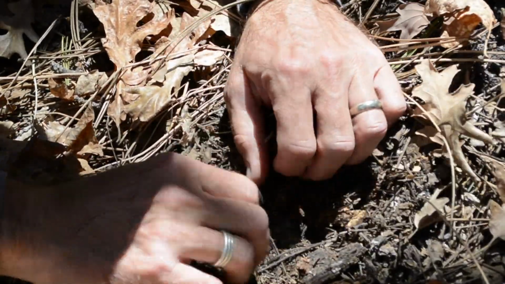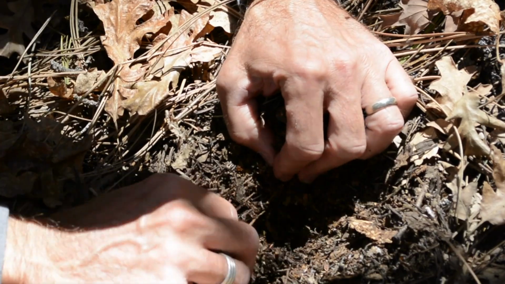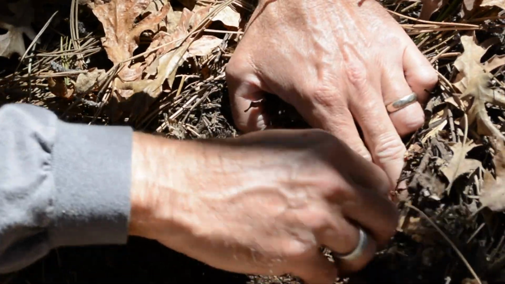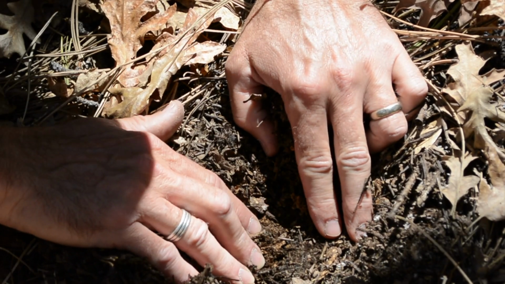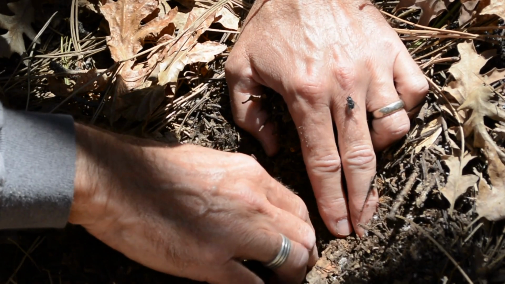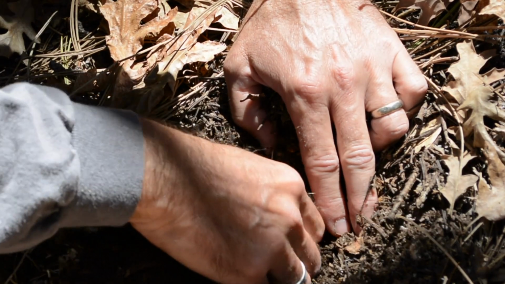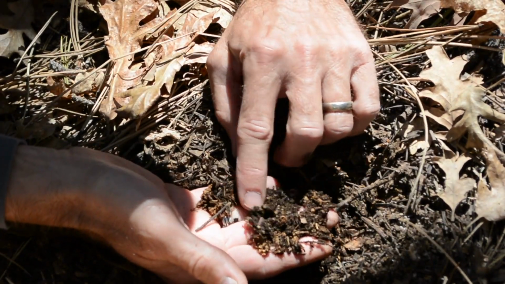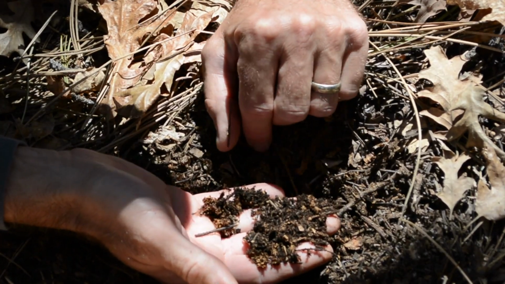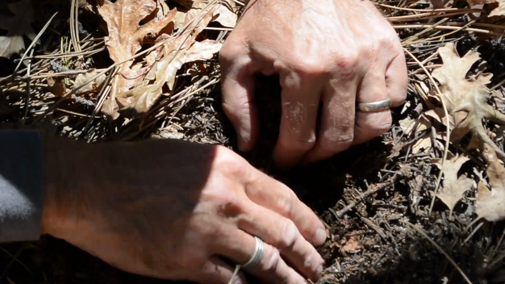As I dig down further, the pieces are getting even smaller. And guess what it starts feeling like down there? It's not dry anymore. It's the opposite. It's damp. Go away, fly. It's damp. We can see stuff that starts to look like what we call compost.